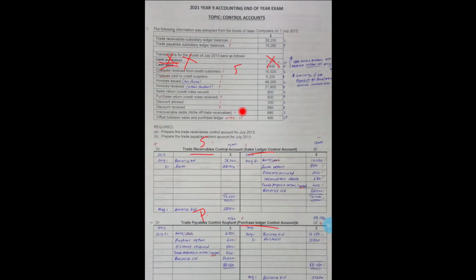And this one, offset, is in the contra, meaning you have to write once in the sales and once in the purchase, okay. Later on, I'll give you all the answers also, so if you like, you can practice by yourself and then check with the answers, okay, to get ready for the retest on Wednesday.